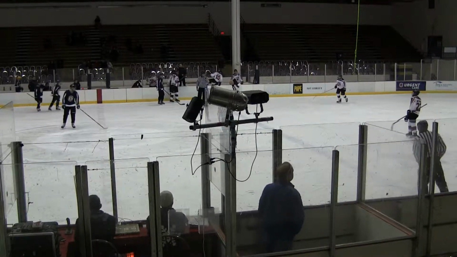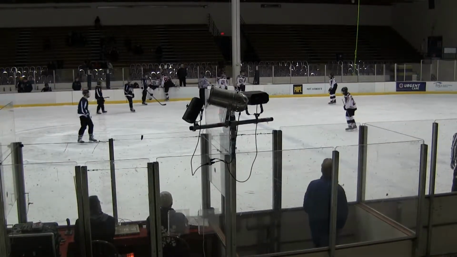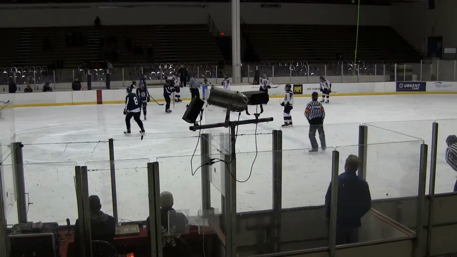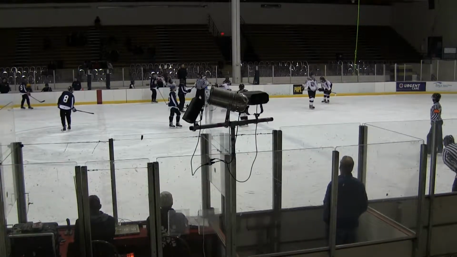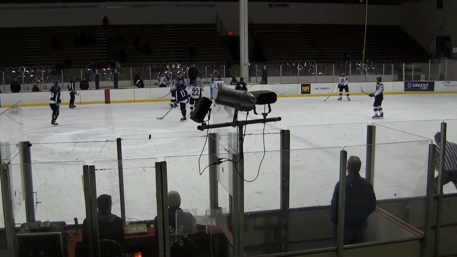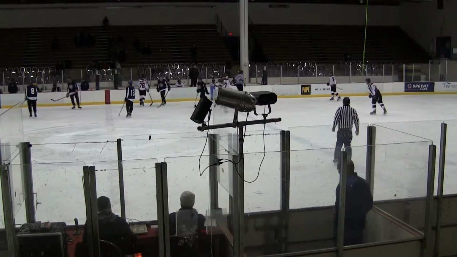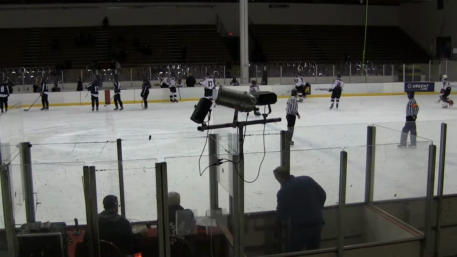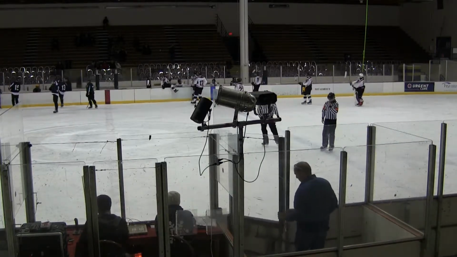Down to 10 seconds now. Score tied 0-0. Zanolini at the center dot. There's the buzzer. End of 1. Vancouver Rangers 0, Eugene Generals 0.